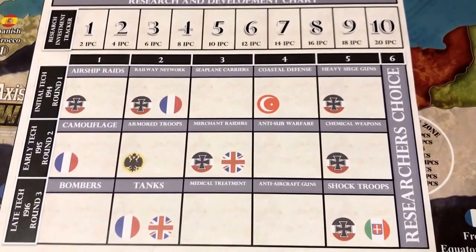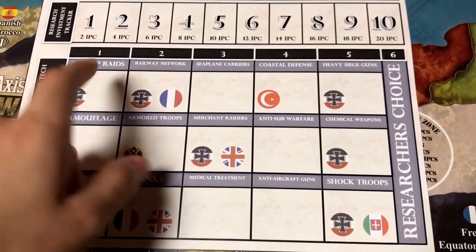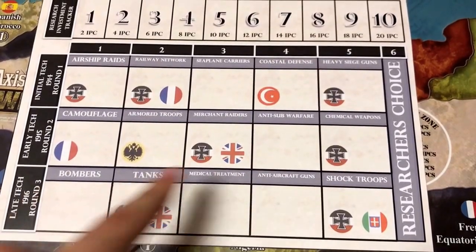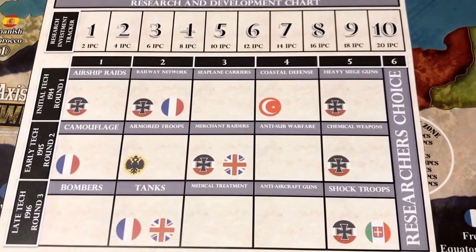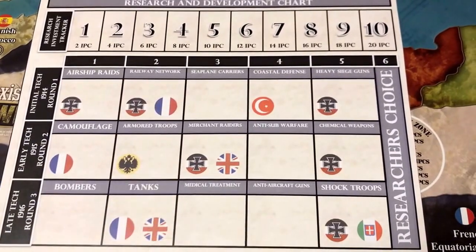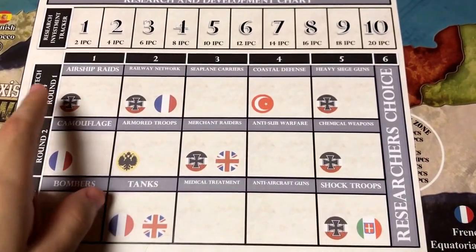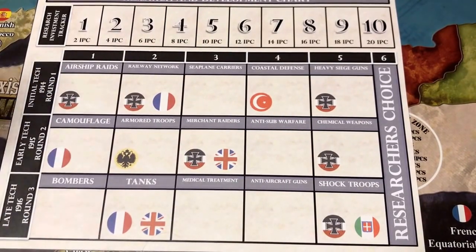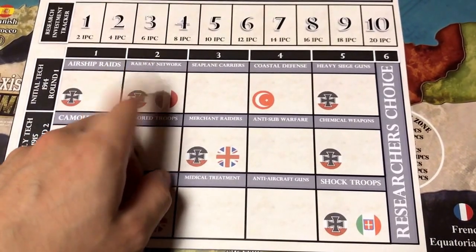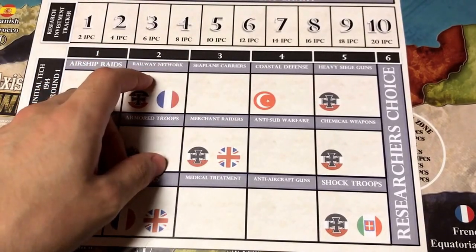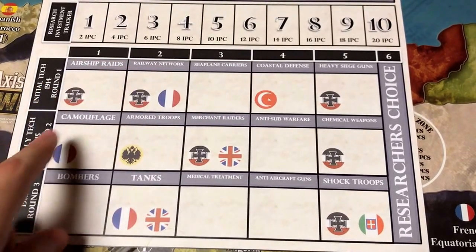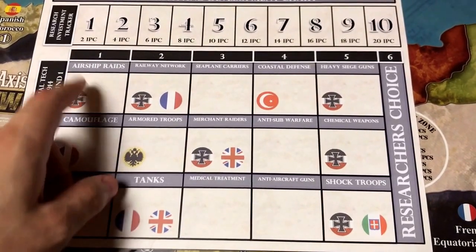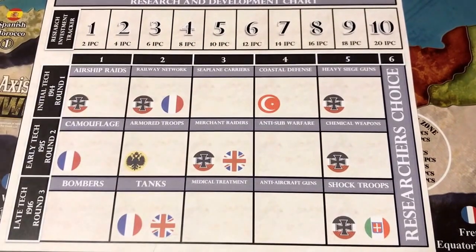And then the last thing about the chart, which you are probably asking questions about, are all these roundels printed for different developments. Now that is an optional rule with research and development, where you can optionally have certain countries starting with tech and then automatically getting tech later. So for example, France could automatically start with this one, and then on round 2 they would automatically get this one, and then the same with round 3, automatically get this one, and then the same with Germany and Ottoman and Britain. So this is an optional rule.